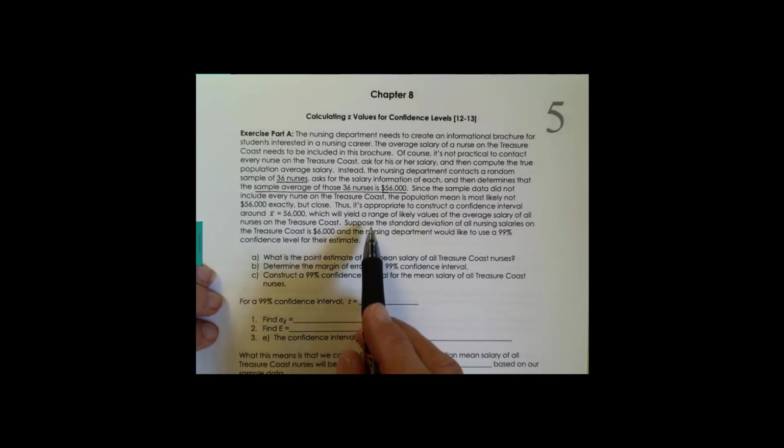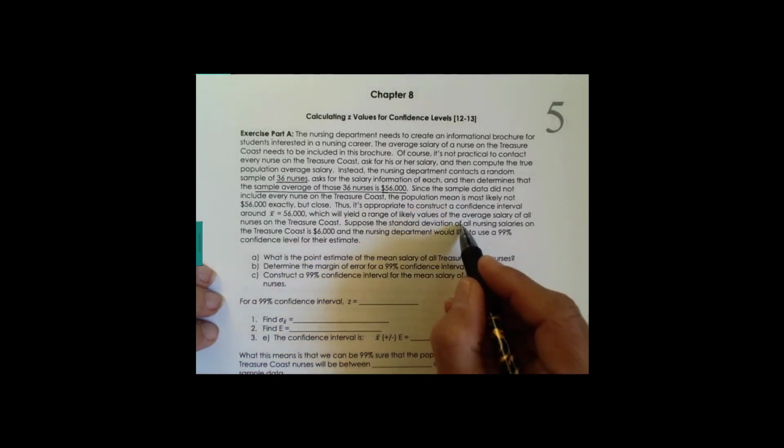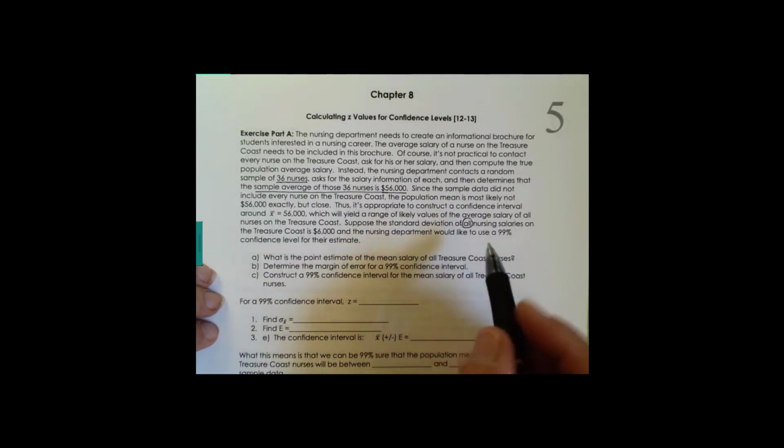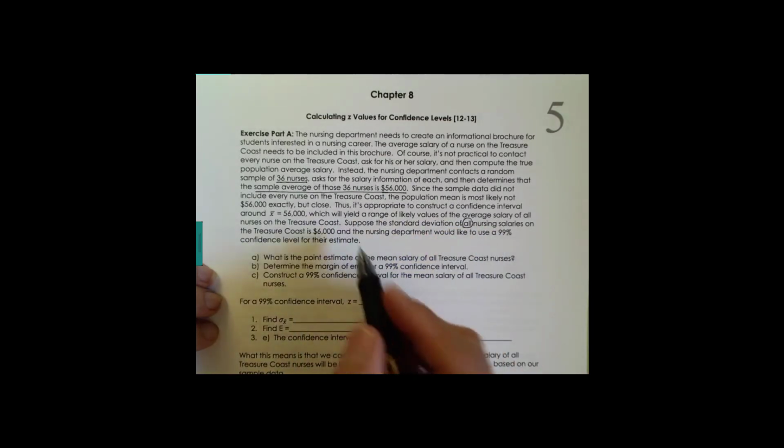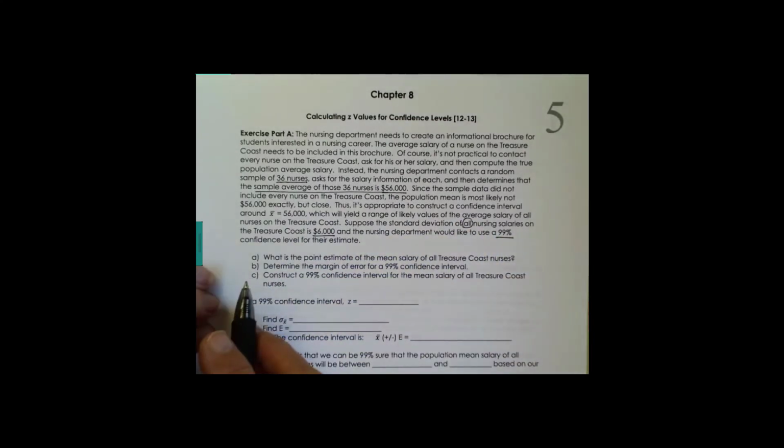on the Treasure Coast. Now suppose the standard deviation of all, and it says all, so this is a population standard deviation, of all nurses on the Treasure Coast is $6,000. And the nursing department wants to use, now they want to be really certain they get the right population mean inside their numbers they put in this brochure, so they want to use a 99% confidence level. Okay, so we've got to answer some questions.